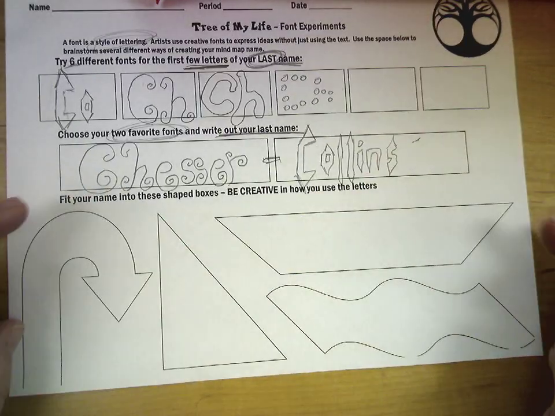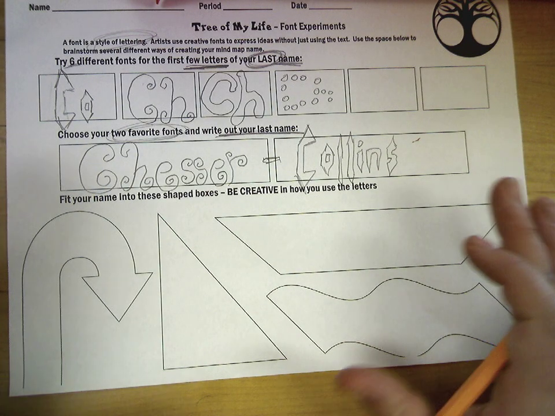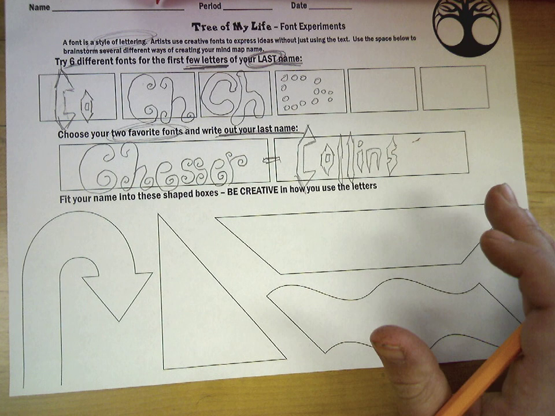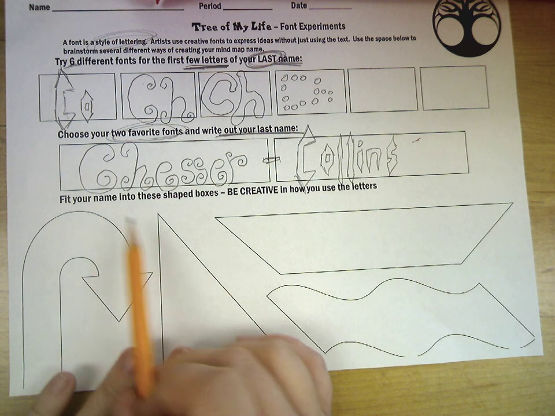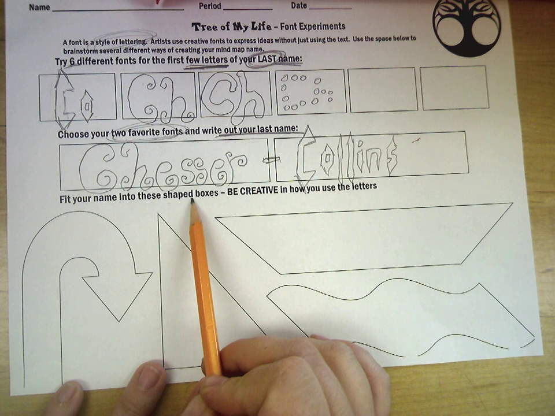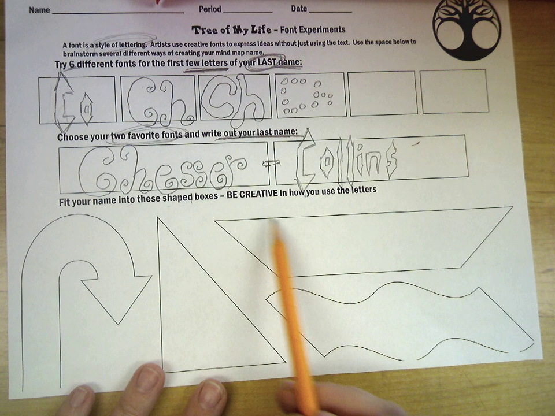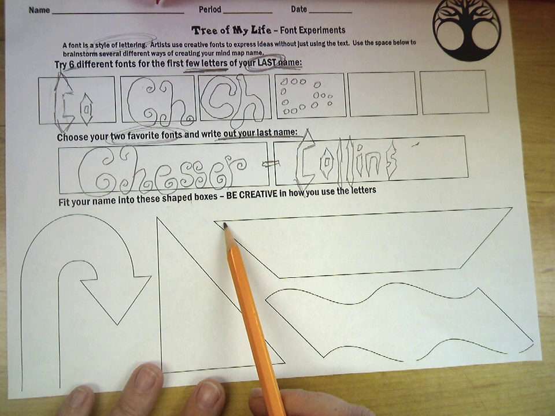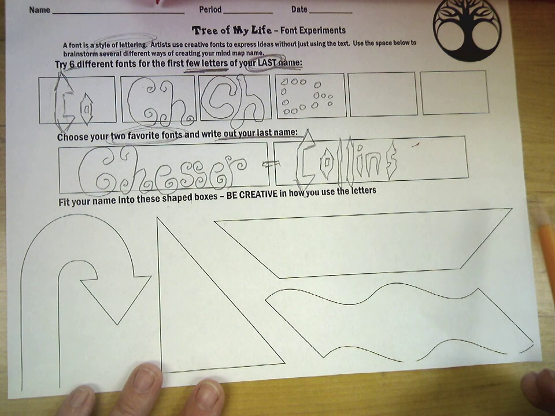Now this third part is the trickier part, and that's kind of weird and makes you think a little bit more. Now you're going to fill your name into these shaped boxes. That means I'm going to make the name go from here to here, following the shape of the box.